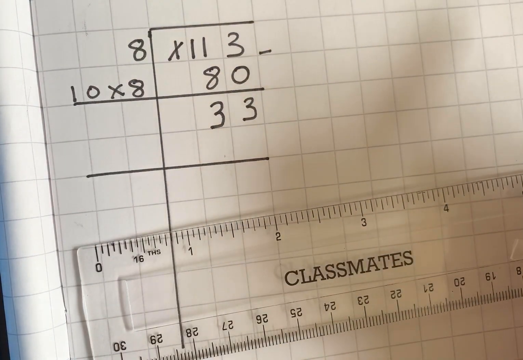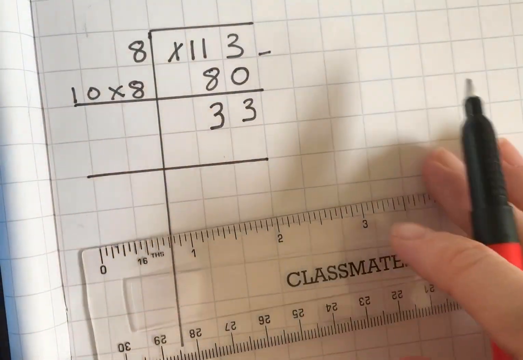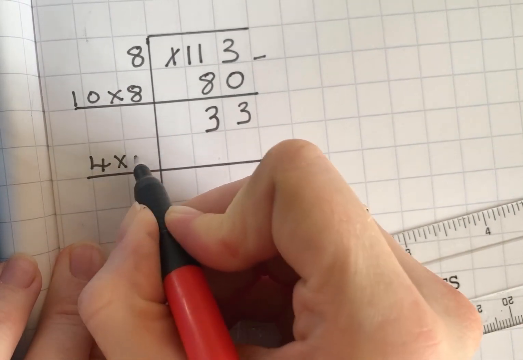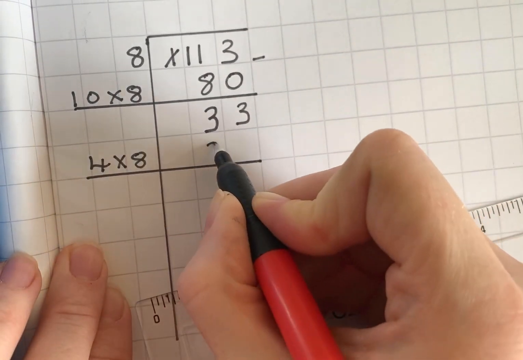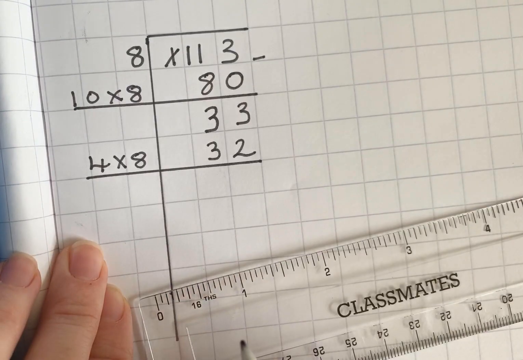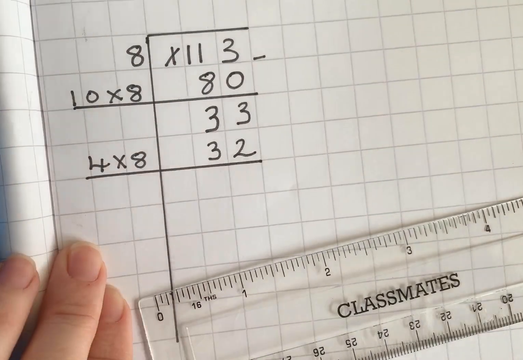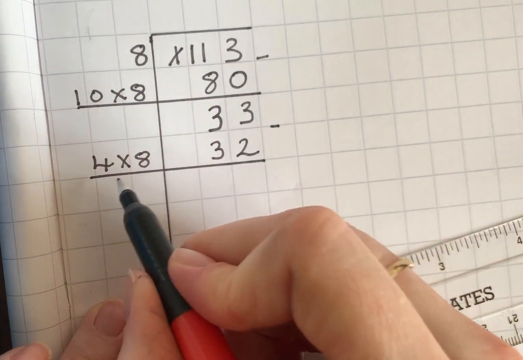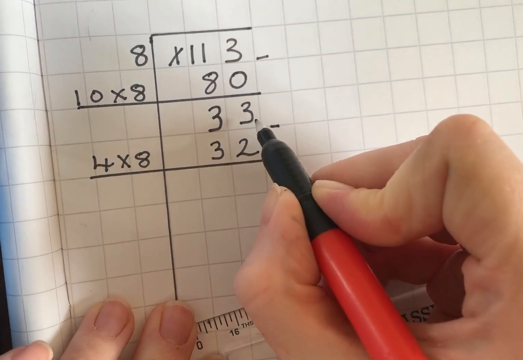So I have 4 groups of 8. So I can write 4 times 8 is 32, because that was the closest number to 33. I couldn't go bigger than 32, but I can go smaller. So 4 times 8 is 32.